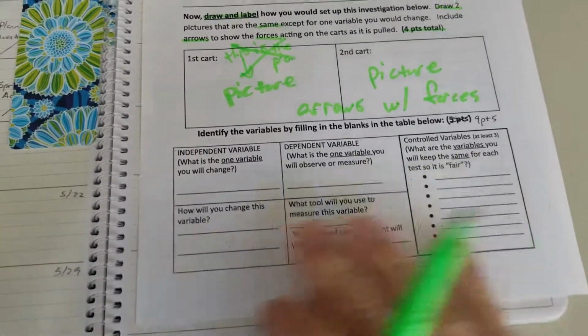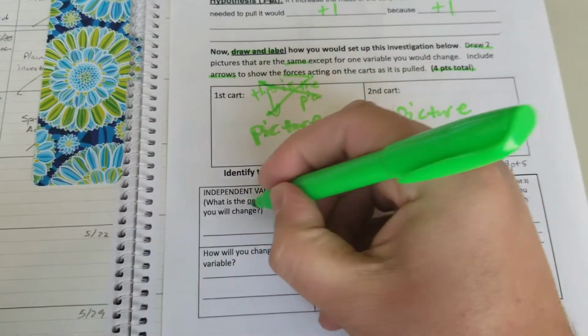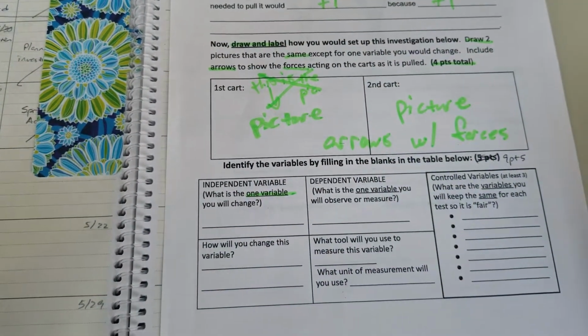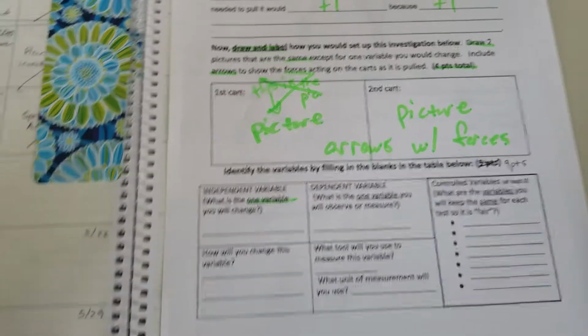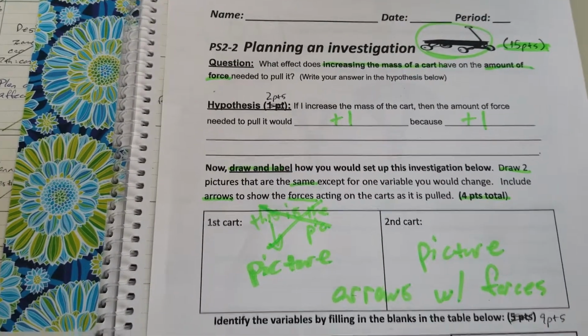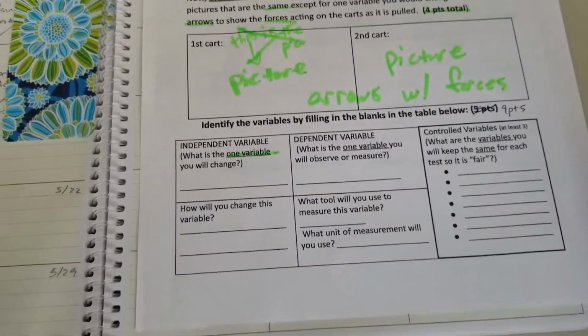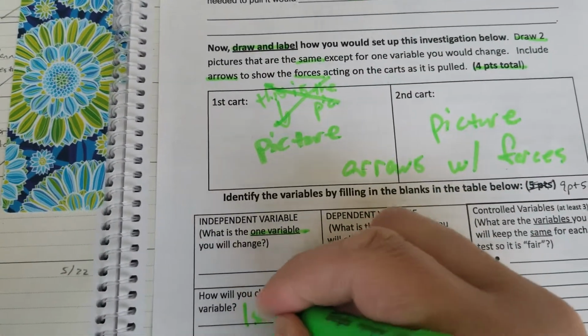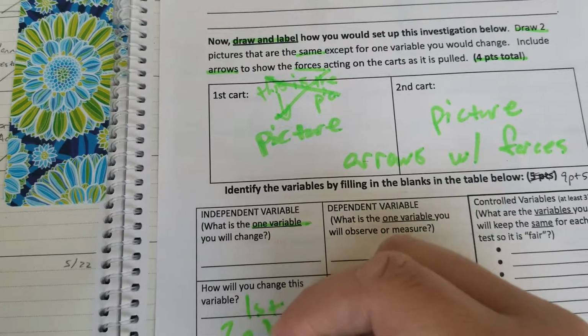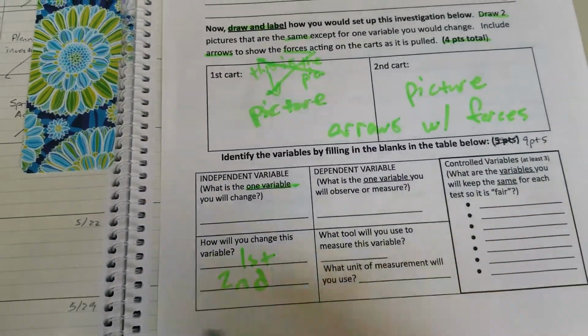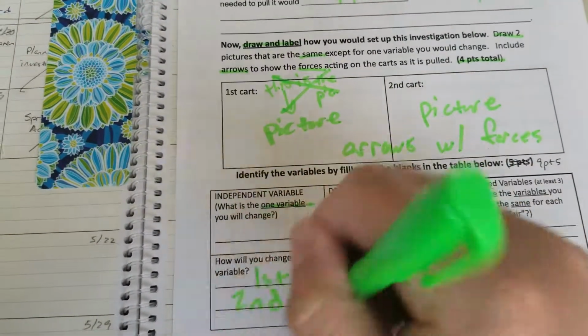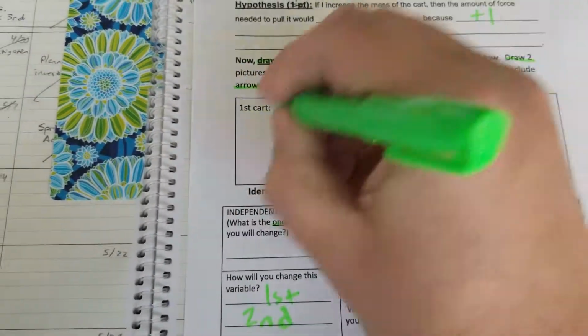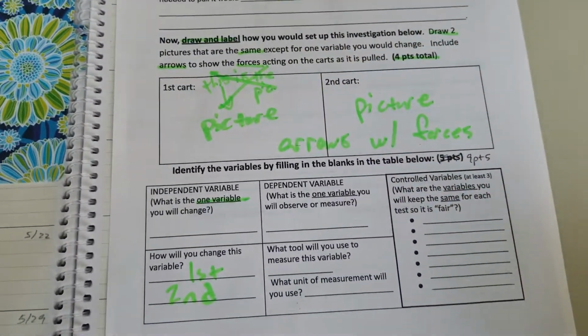Independent variable, again, you want to say what the 1 variable is that you're actually going to change. It should be easy. It's in the question. It's in the hypothesis. You drew it in your picture here. You're just rewriting it here. How will you change it? So, first cart, it's going to look one way. Second cart, it's going to look another way. Don't write first and second, but your answers are going to be what's going on here, what's going on here, how did it change?